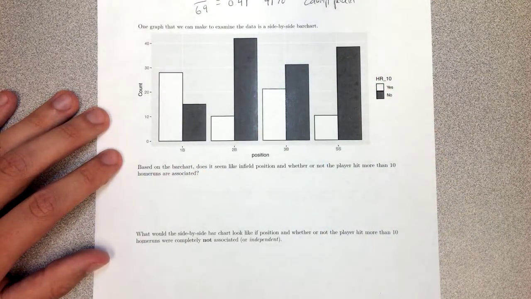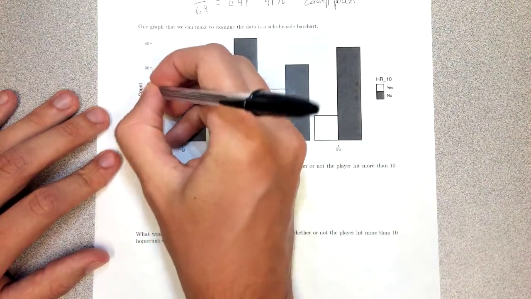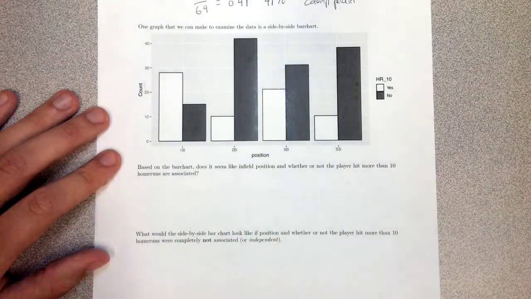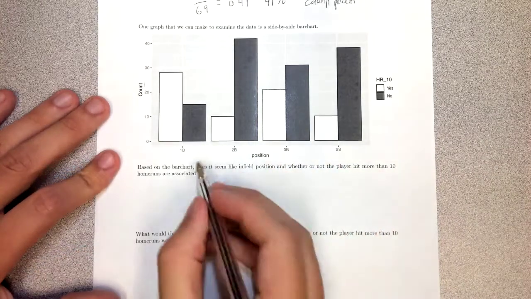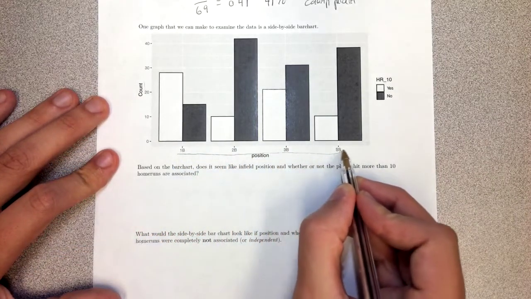And so as you can see from this graph, all we're doing here is we're putting count again on the y-axis, just like we did for the regular bar chart, and just like what we did for the histogram. One of our categorical variables gets put on the x-axis.